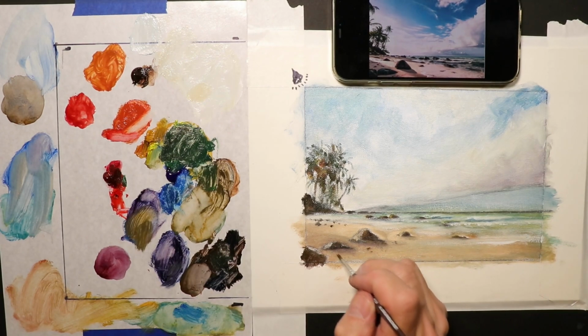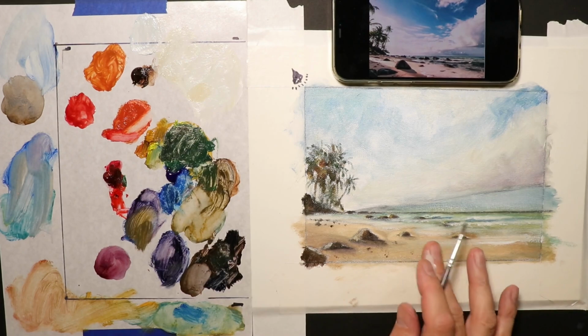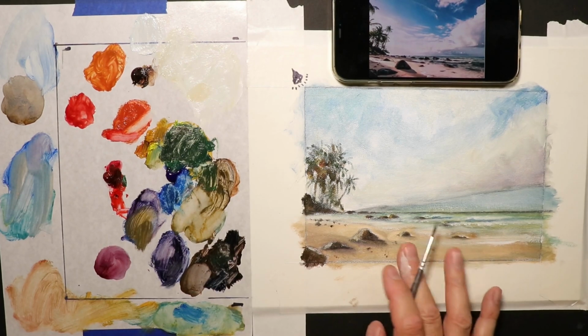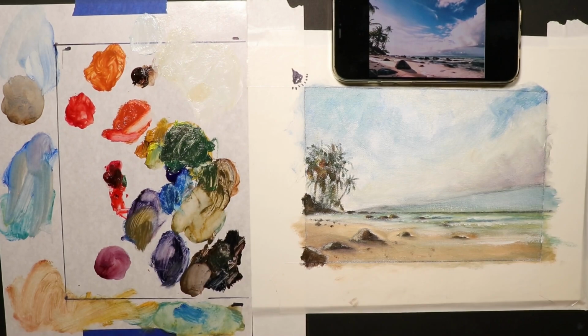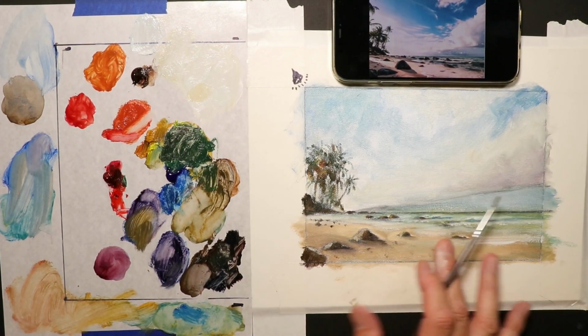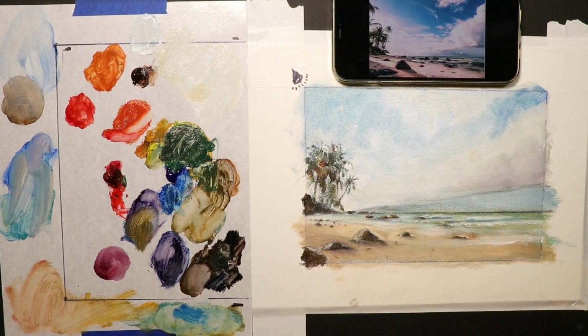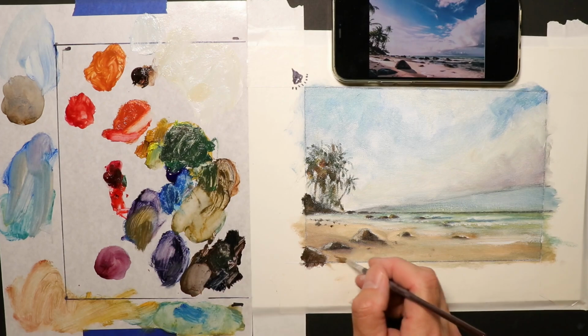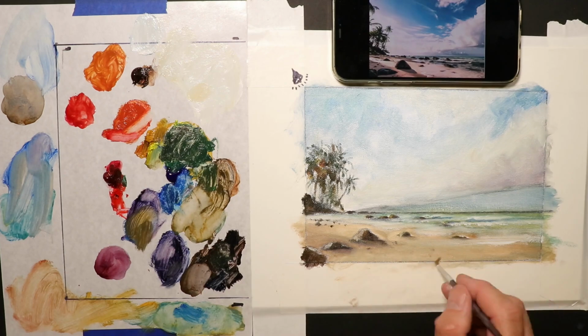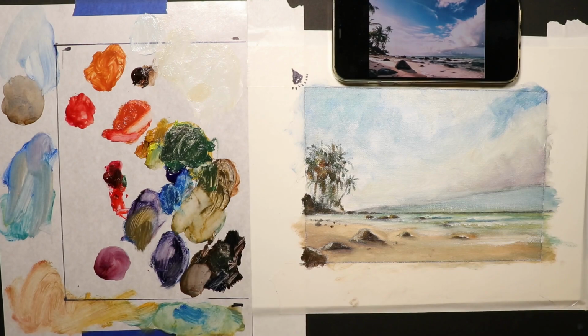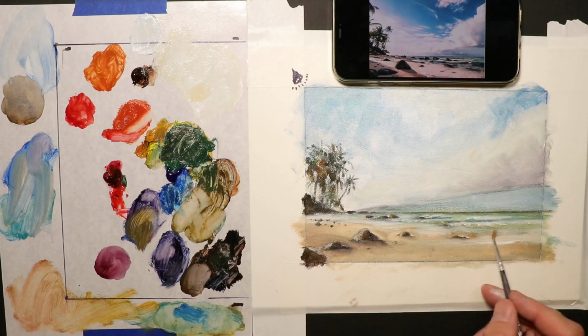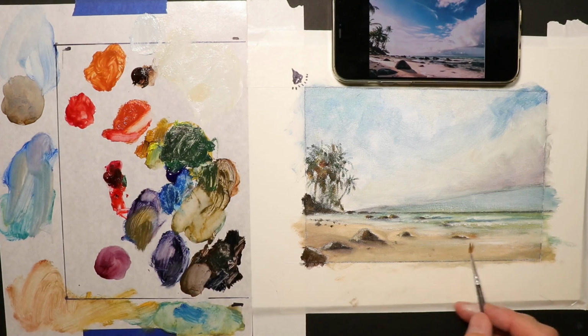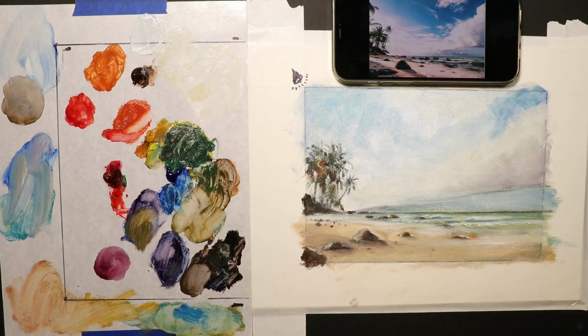Maybe a couple of little spots, maybe some sand. All right, I think we'll call that complete.